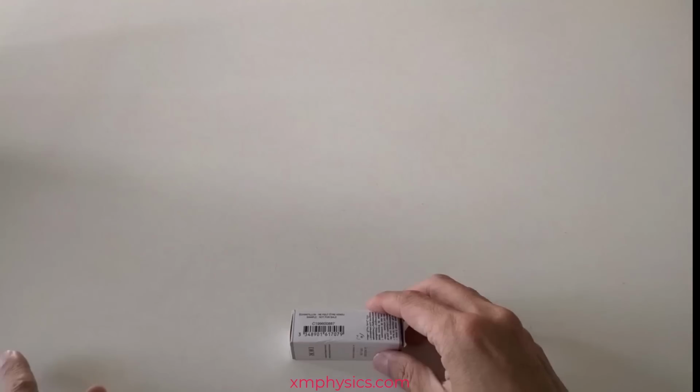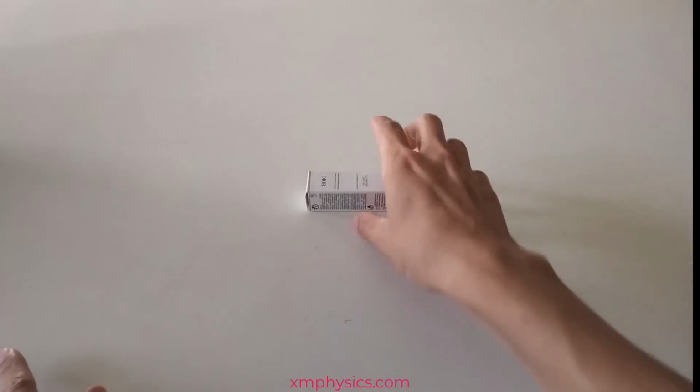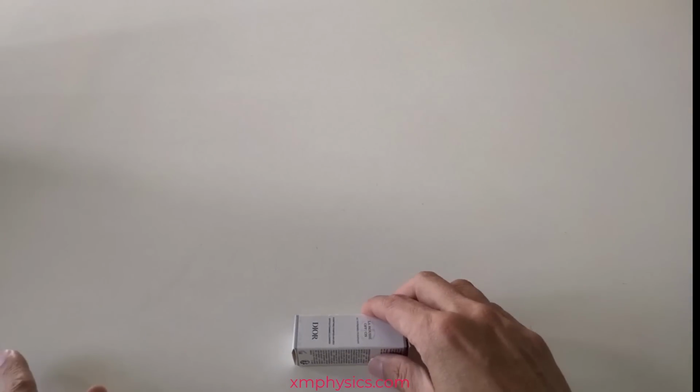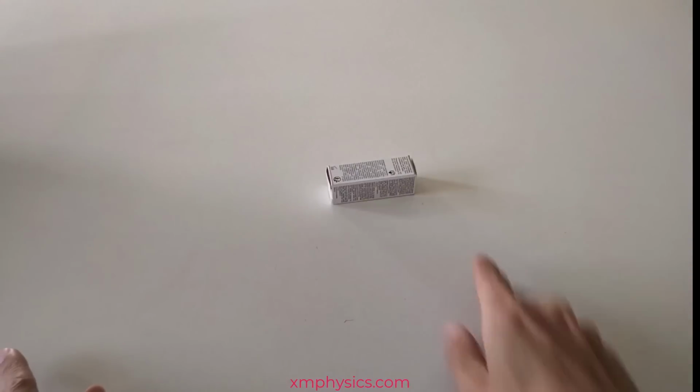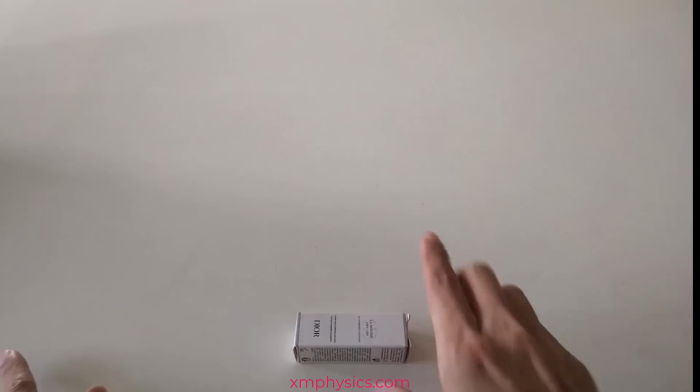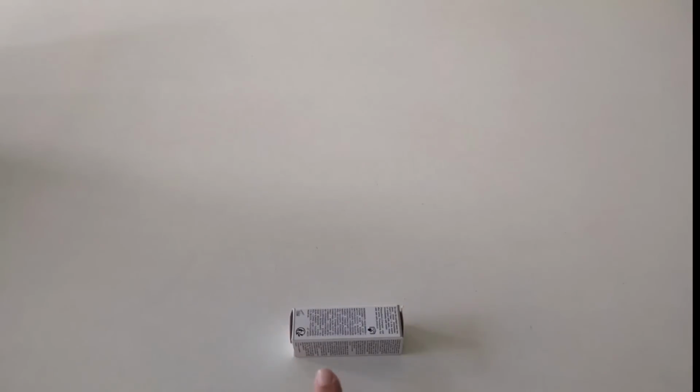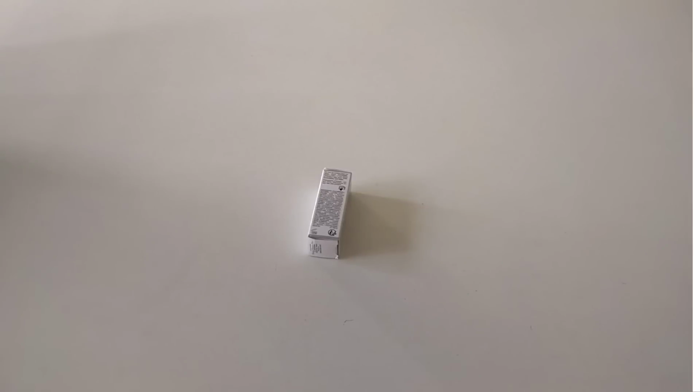Hi people, I have here a little box sitting on a table. So when I hit the box dead center, it moves forward without spinning. If I hit it slightly to the right, it moves forward and spins anti-clockwise at the same time. If I hit it slightly on the left, it moves forward and spins clockwise at the same time.